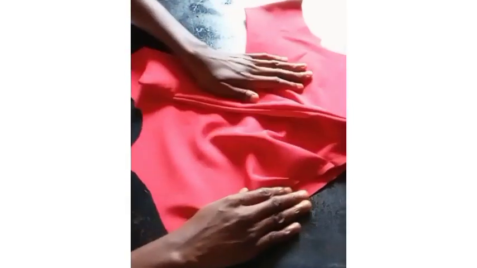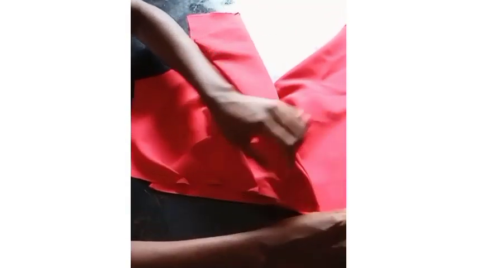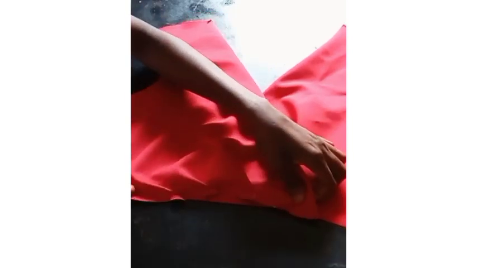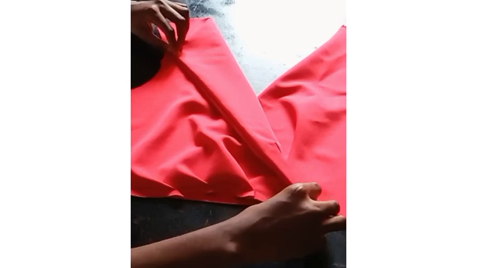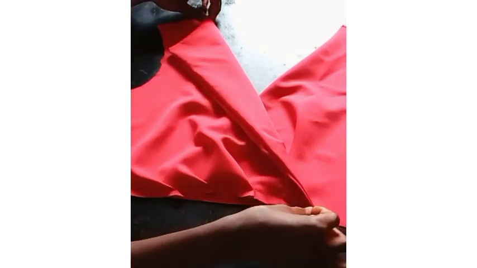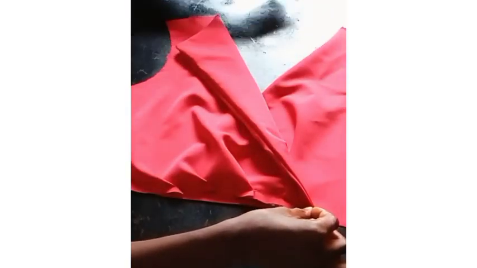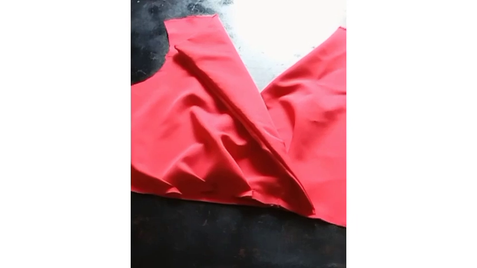So I'm gonna have to do the drapes for the front. As you can see, at this part, sorry, I haven't ironed. I've not really ironed it. The electricity was out. So this is what it looks like after I've sewn.